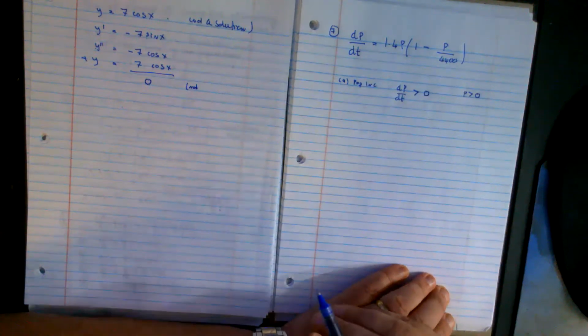So if we're only going to have positive values of p, let's put it in all its glory here, the entire equation. 1.4p is guaranteed to be positive. So if I want this to be positive, then I have to choose only values of p that make this positive.